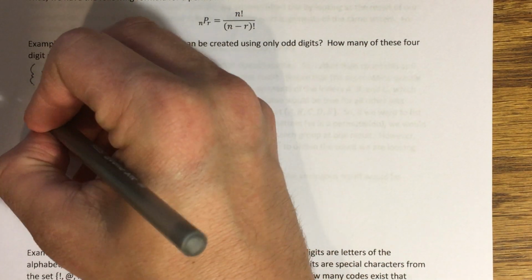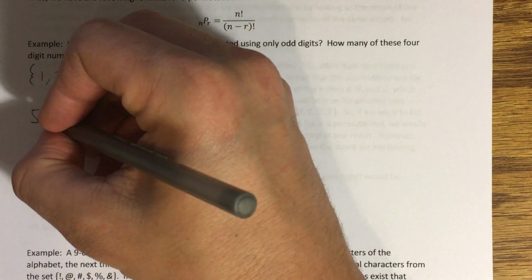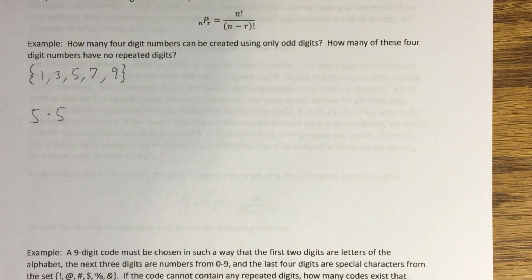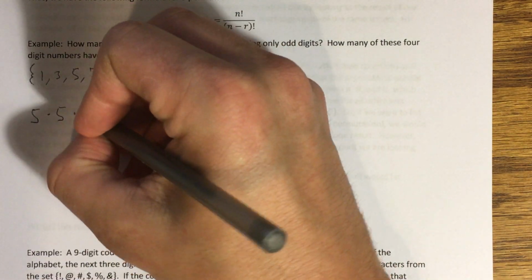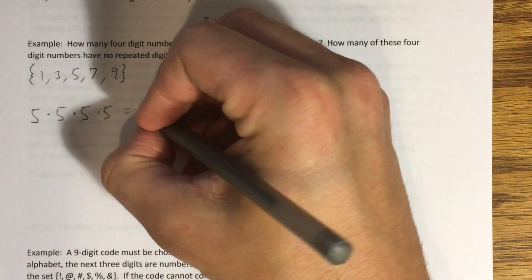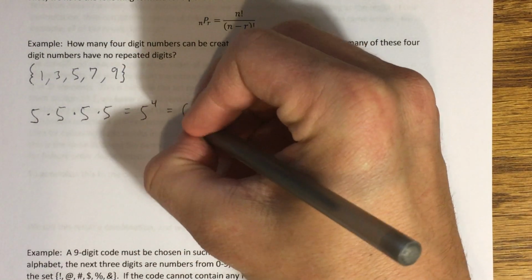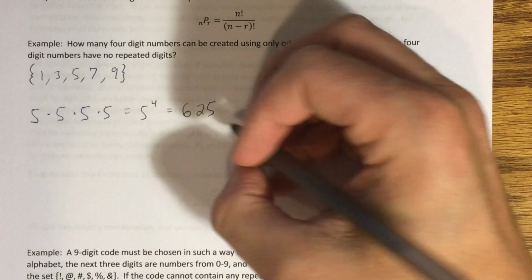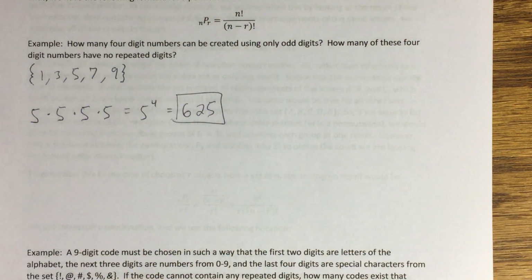I have 5 choices for my first digit, followed by the same 5 choices for my second digit, because I'm allowed to reuse digits, followed by 5 choices for the third and 5 choices for the fourth. This is 5 to the 4th power, which equals 625. That's the answer to the first question, and that's a question that we could have asked in the previous section. We didn't need any information about permutations yet.